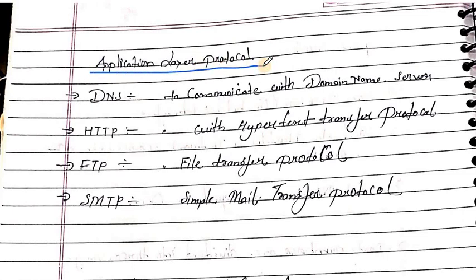Now we come to the application layer. There are some protocols used in the application layer. The first is DNS, Domain Name System. A domain name is for a specific website which is on the server, and the domain name will provide the address of that process.